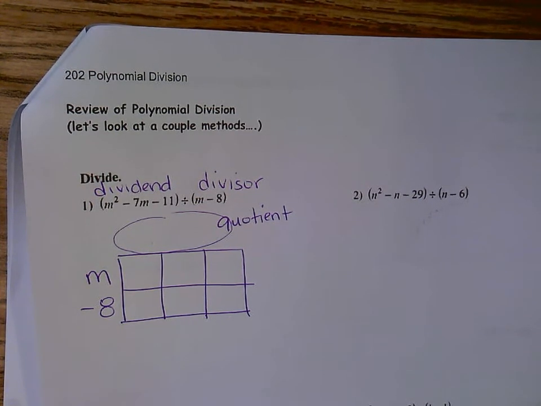And when I finish, 8 times 7 will give me 56. So it's like doing the multiplication backwards. We're doing division, so our dividend is going to end up inside this box at the end. These two things are going to multiply together to give me my dividend. That's the big idea. So you're using multiplication to do the division.